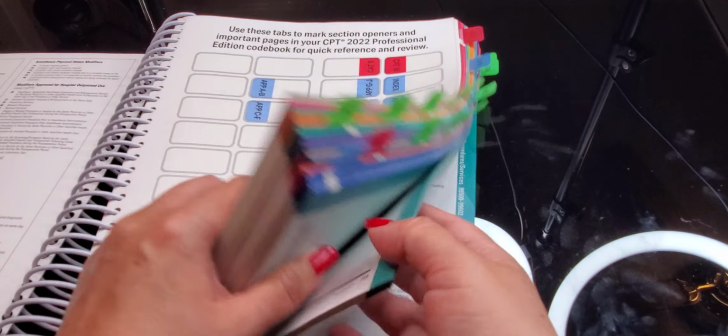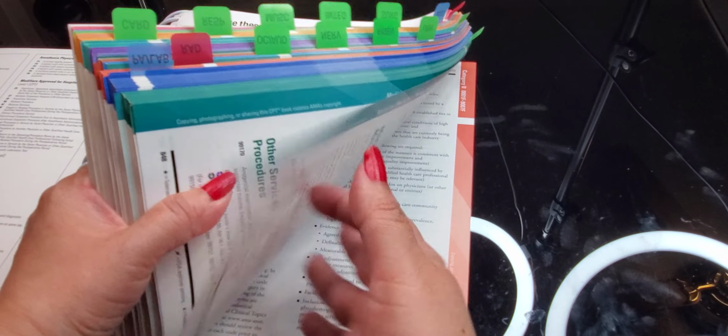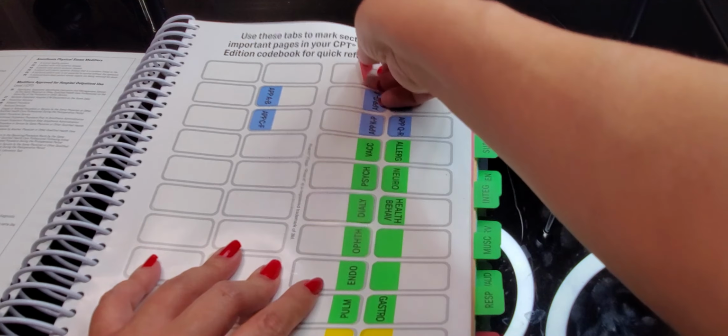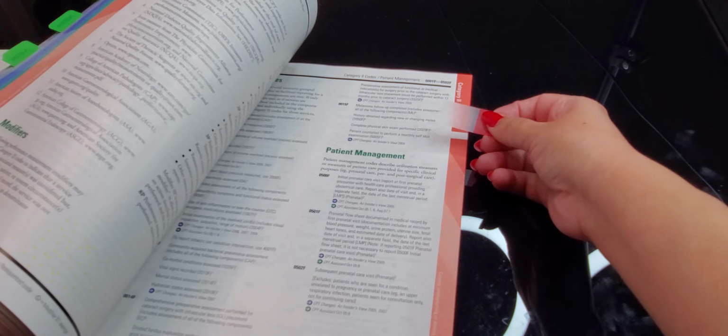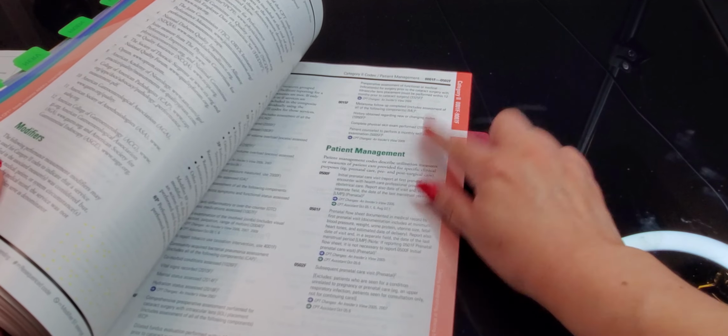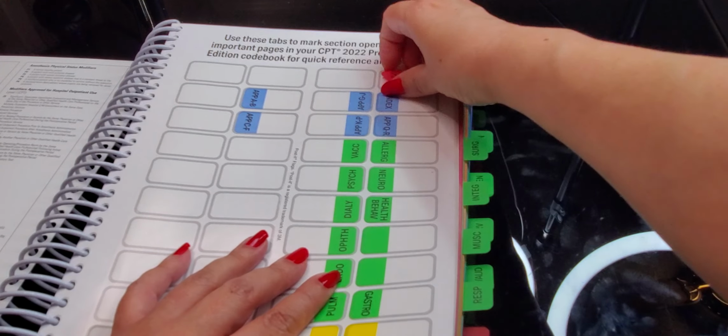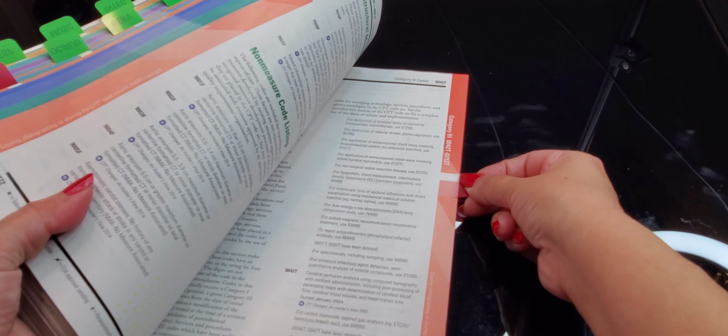So then we're going to jump out of that because that covers all of the medicine section. Then we have our Category 2 codes that start right here. So we go Category 2, we have our Cat 2. It goes right here. Okay. And then we keep flipping and we have our Cat 3. Just want to make sure I don't miss where it starts. Right here. Okay, Cat 3. Okay. And here we go. It's Category 3.